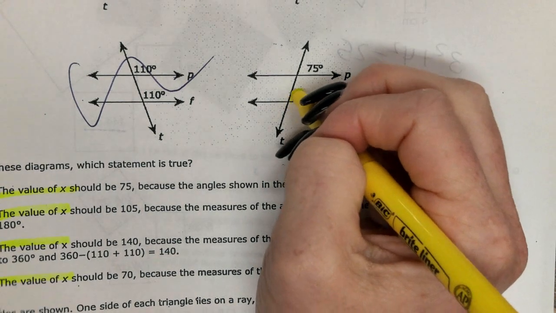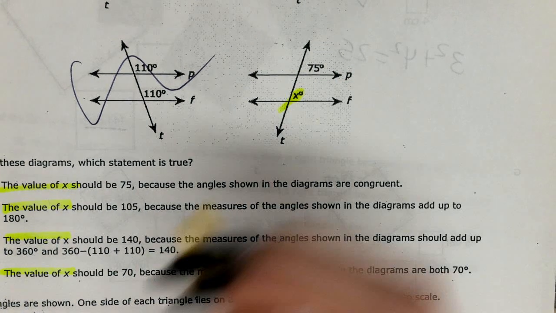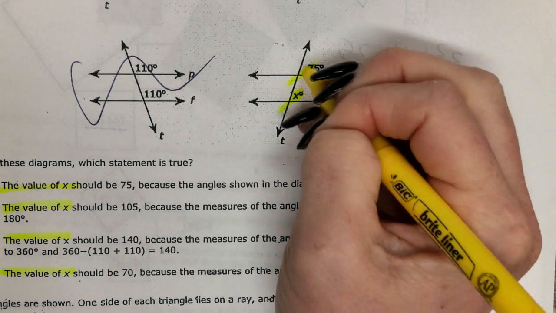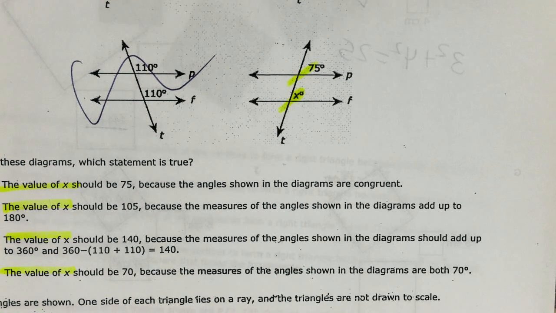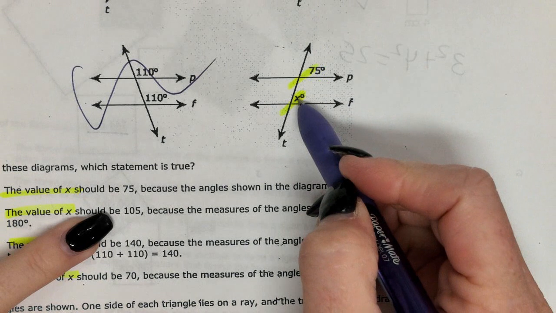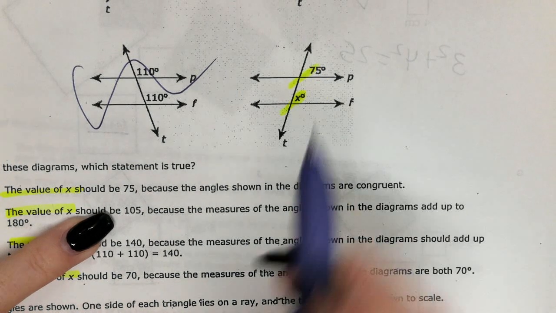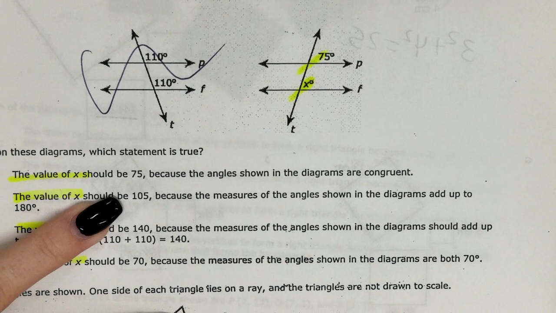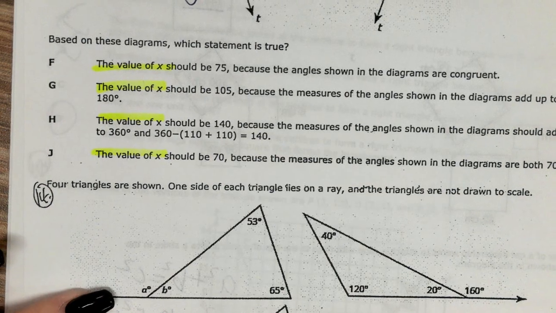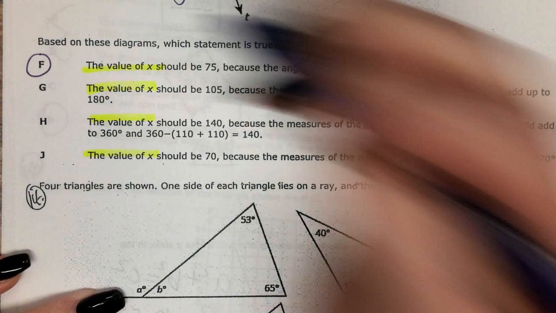So this and this have the same value. And this are all the same. So is x 75 or do I need to subtract? X is 75. Let me explain again. Do y'all see how x is in the exact same spot as 75? They are the same. So which one says x is 75? F.